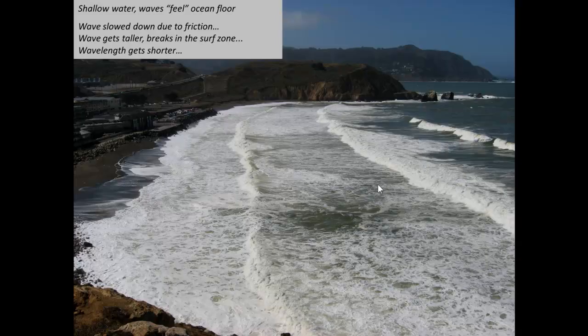Another cool picture here, right? We're south of San Francisco, near Pacifica, right? And we have the waves coming in here from the right, from the Pacific Ocean, right? They begin to feel the bottom, and they're already breaking. You can see that the wave length is approximately similar. The distances between the breaking waves here is approximately the same.